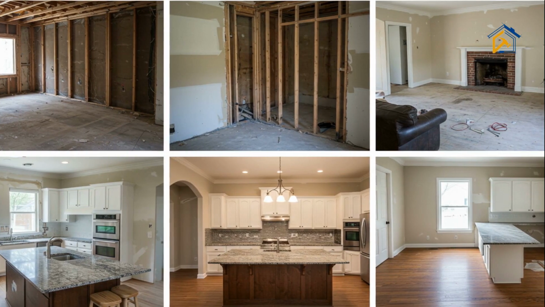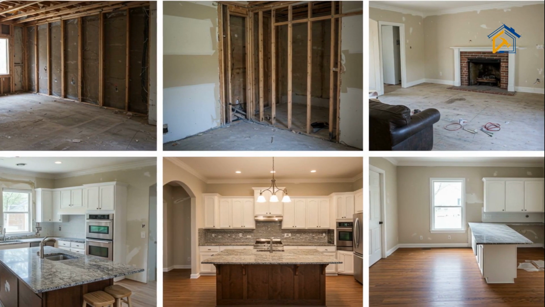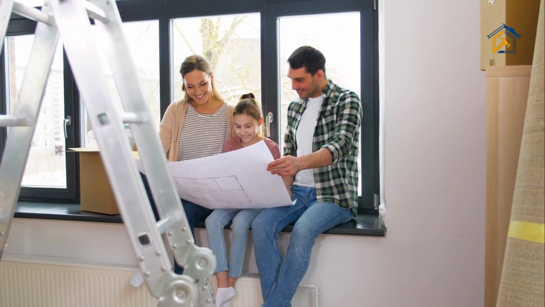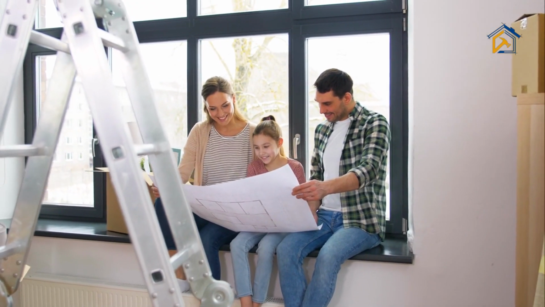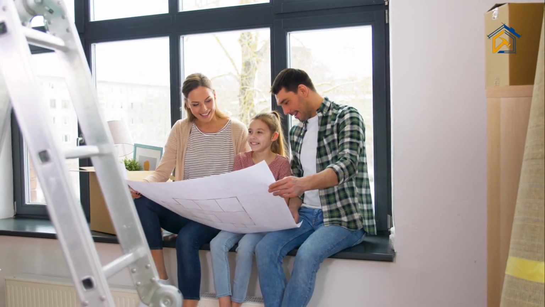Additionally, document the process with photos to track changes and improvements, creating a visual record of your renovation journey. This not only helps you appreciate the transformation, but also allows you to share your experience with friends and family, celebrating the progress made along the way.